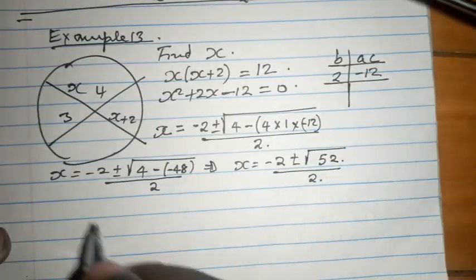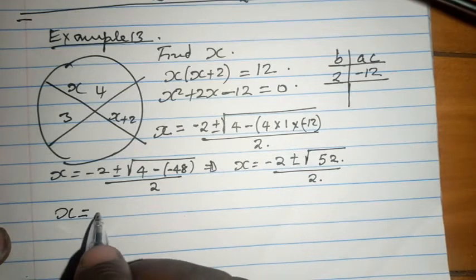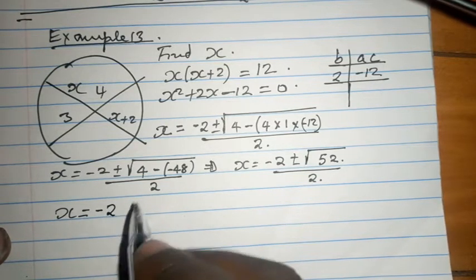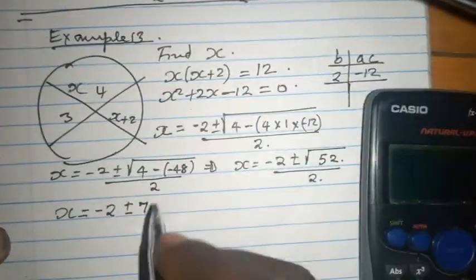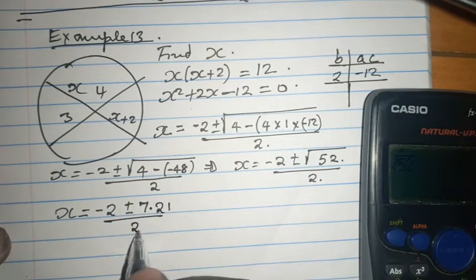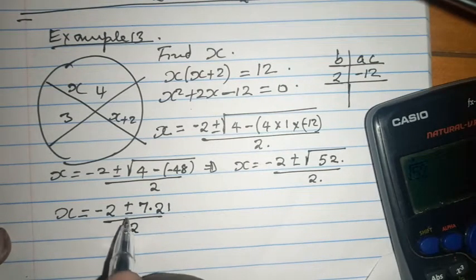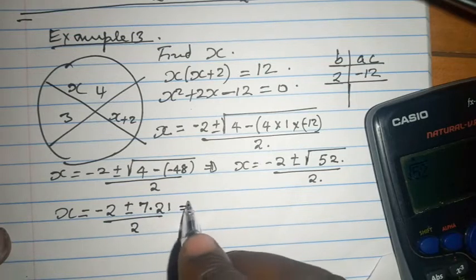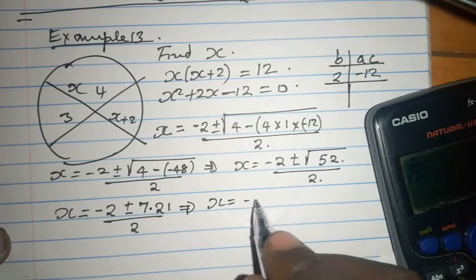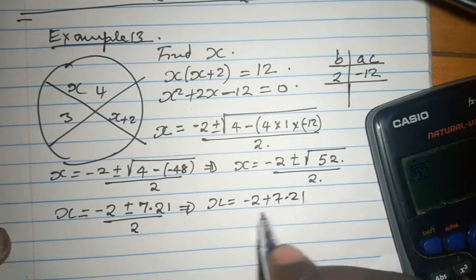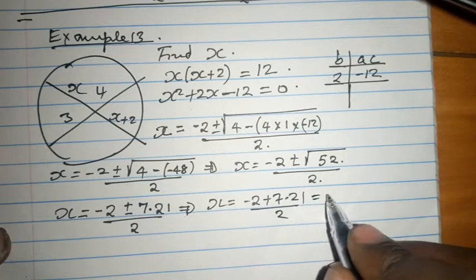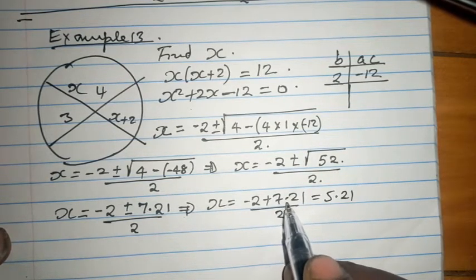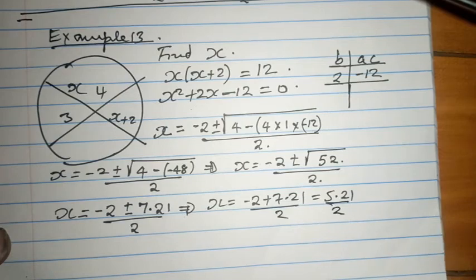So if we take the positive value, x is equal to minus 2 plus 7.21 over 2, which is 5.21 over 2.